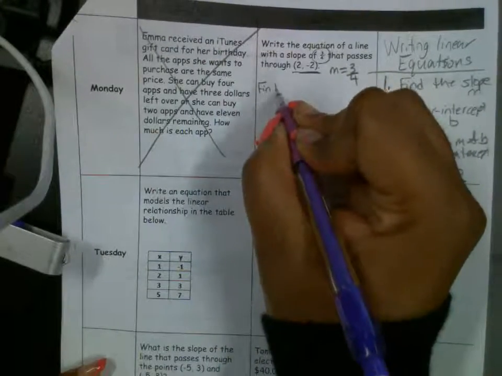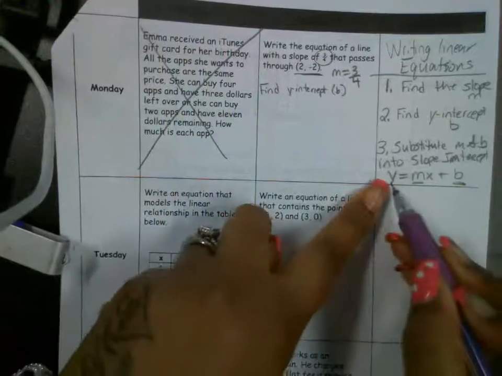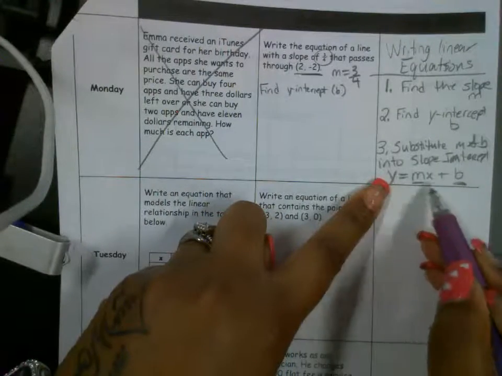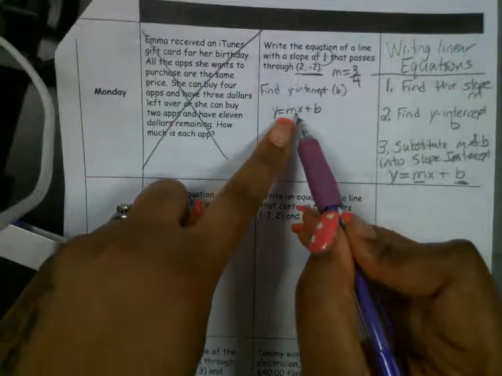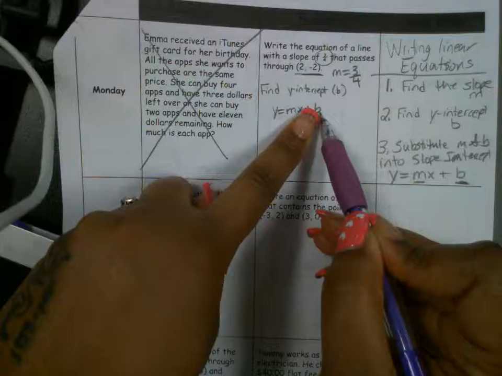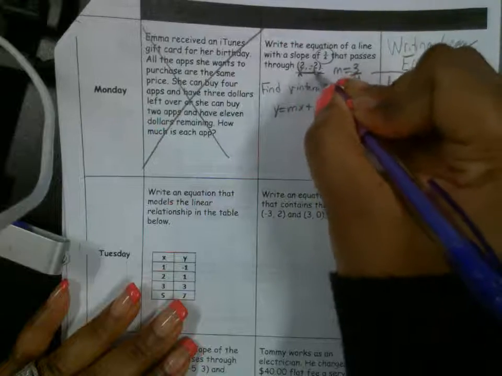All right. So now we have to find B. So let's find B, the y-intercept. To find the y-intercept, you use y equals mx plus b, and you substitute the values in for y, m, and x and solve for b. So here they give us a point. This point gives us an x value and a y value, an x coordinate and a y coordinate. This is my x coordinate. This is my y coordinate.